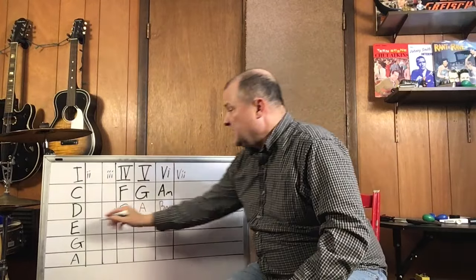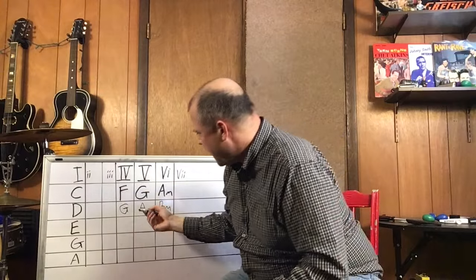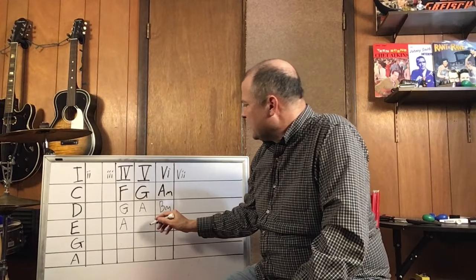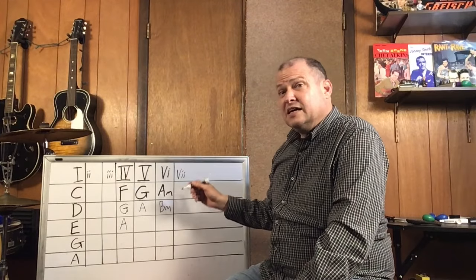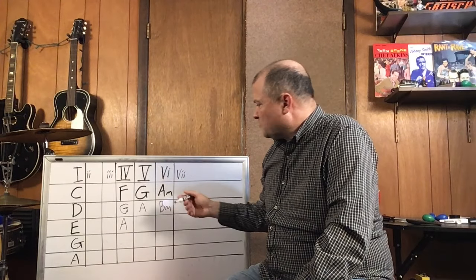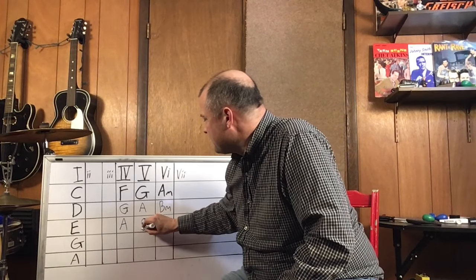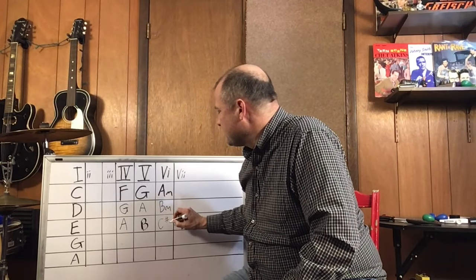Let's go through these other keys really quick and figure out what these other 1, 4, 5, and 6 chords would be. In the key of E: E, F sharp, G sharp, A. A is going to be the 4. Now, I know you're thinking, what are all these F sharps and G sharps? That's just what key we're in. E has 4 sharps, so we need to have those 4 sharps for that key. B and C sharp minor.